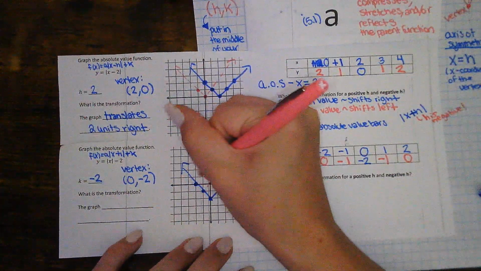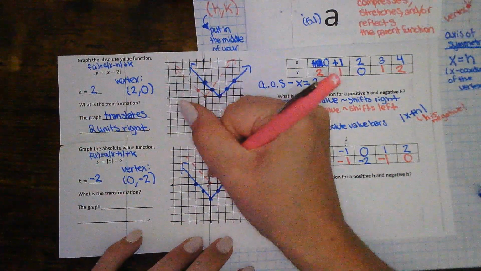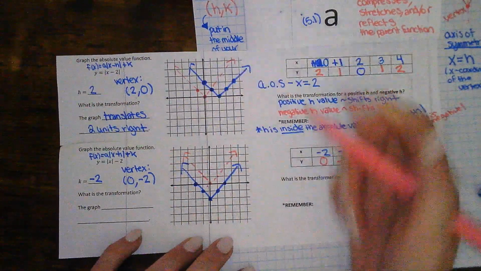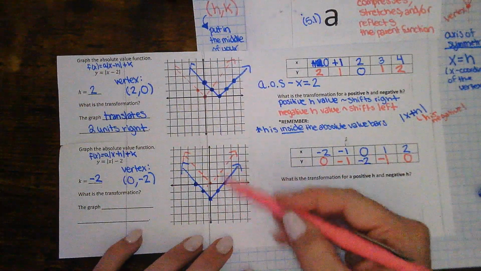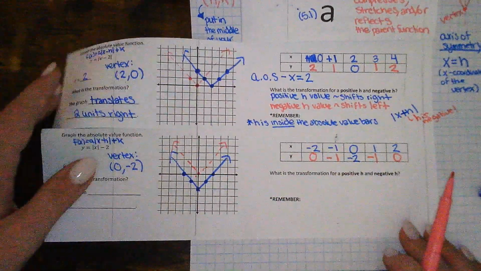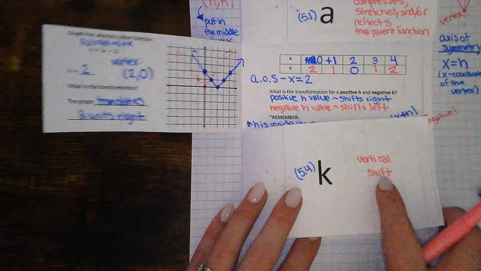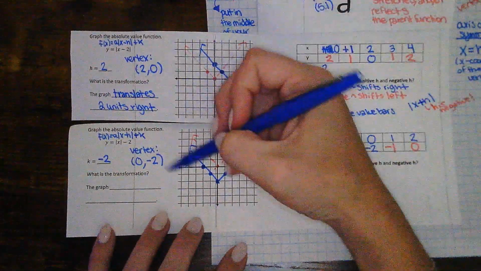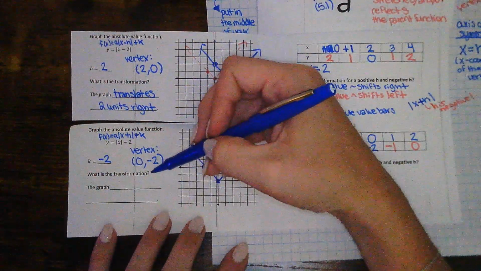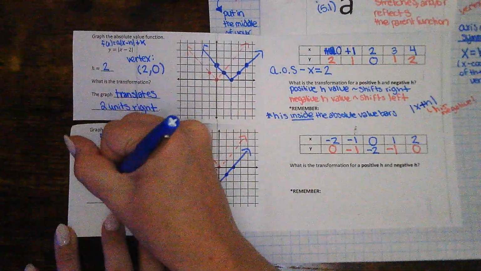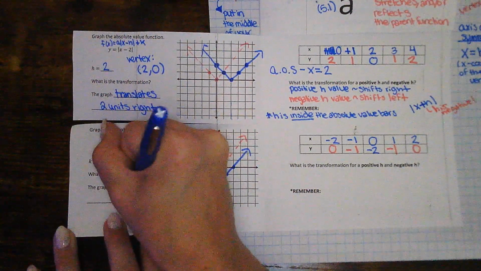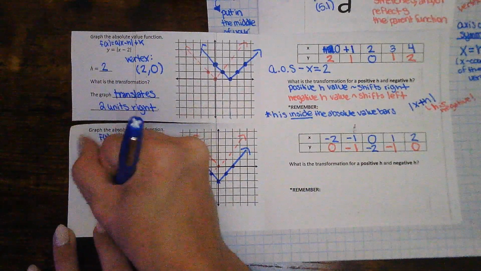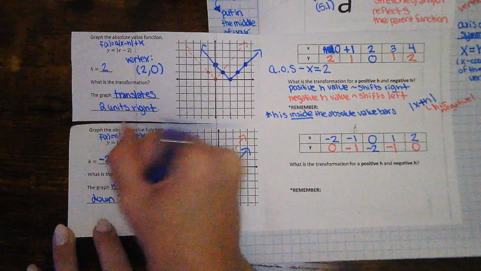If this is my original parent function, I can tell that it's been shifted down, right? Which is why k is a vertical shift. So the graph is translated down 2 units.